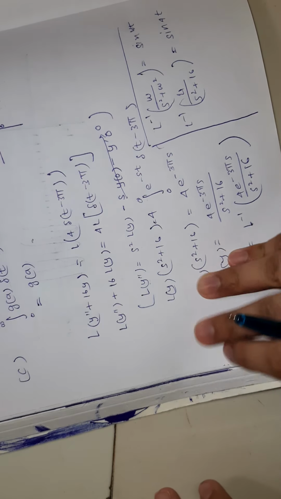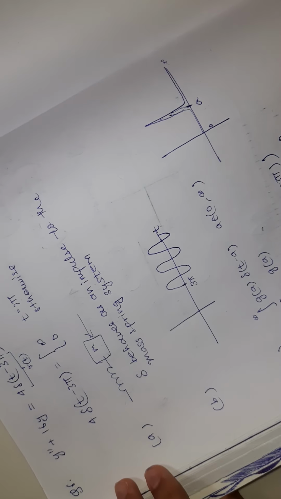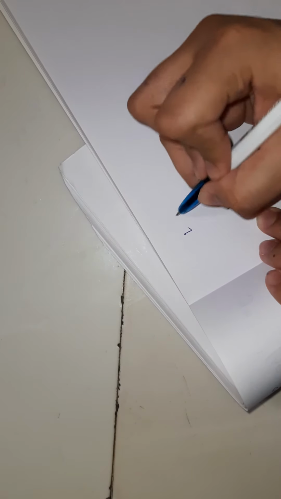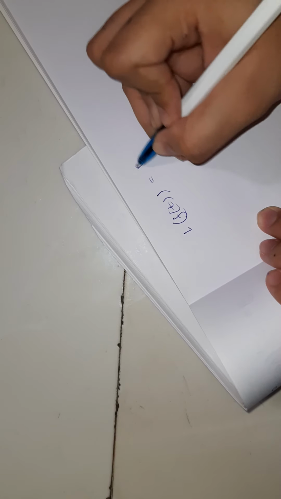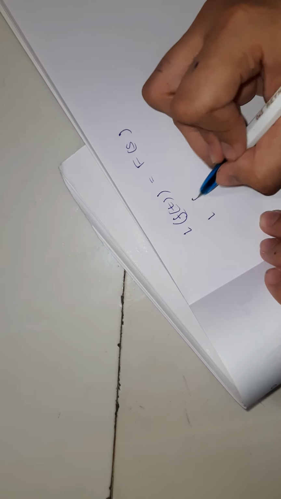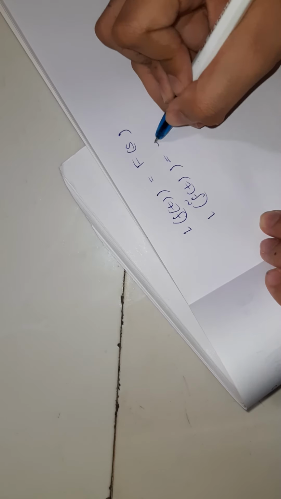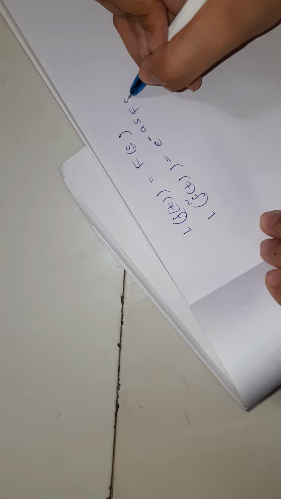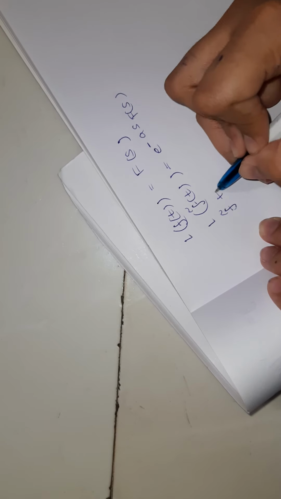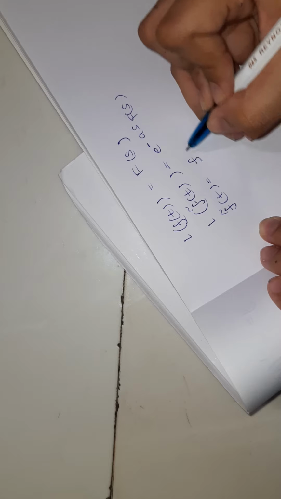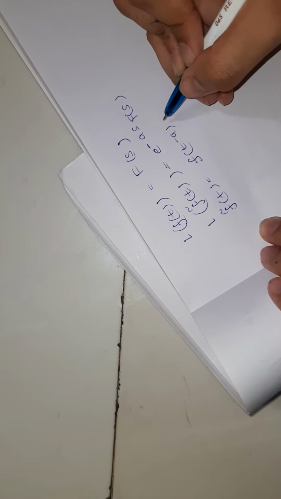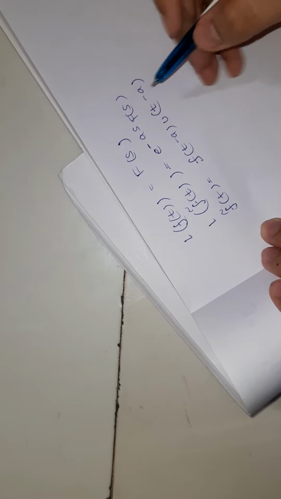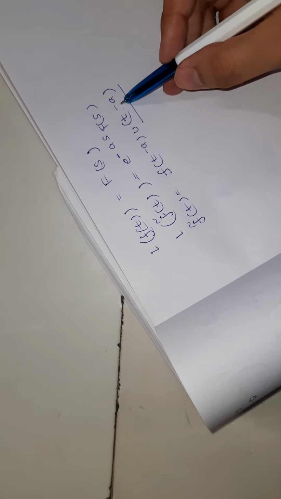Now let's talk about the second shifting theorem. The second shifting theorem states that if L of f of t is equal to F of s, then L of f tilde t is equal to e power minus as F of s, where f tilde is equal to f of t minus a, u of t minus a, and u is a switch which is applied after t is equal to a.